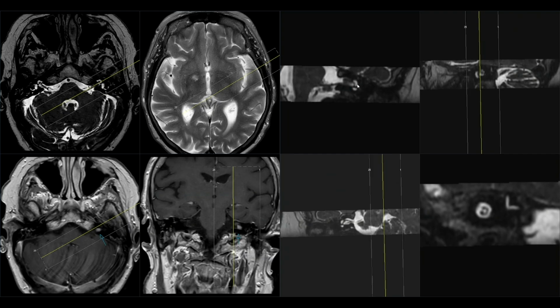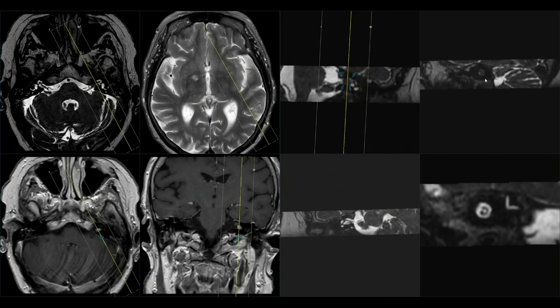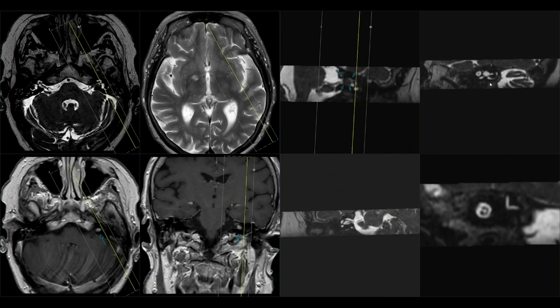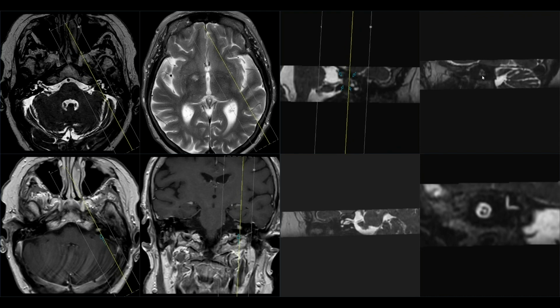This is the slice corresponding that shows the tumor more clearly, as well as the sagittal slice that goes through the tumor. So the moment we are hitting the tumor with the slice, it is just plaque in the internal acoustic canal.